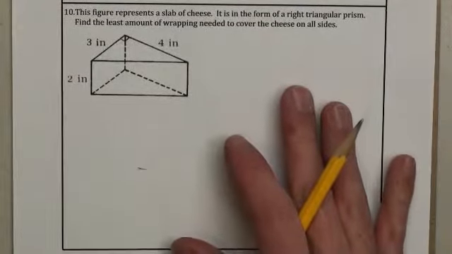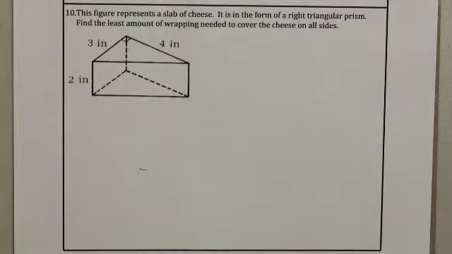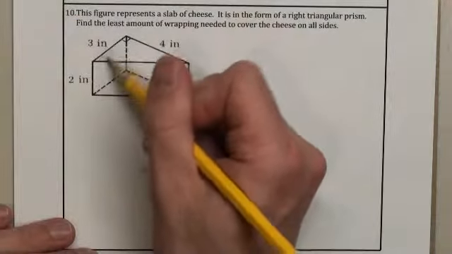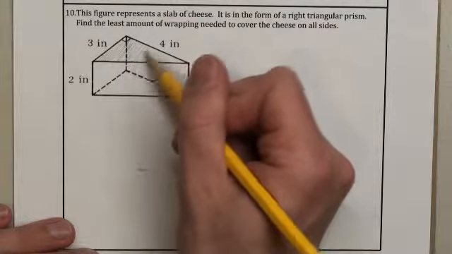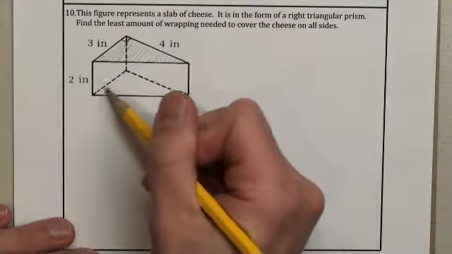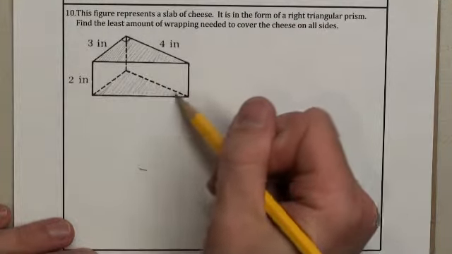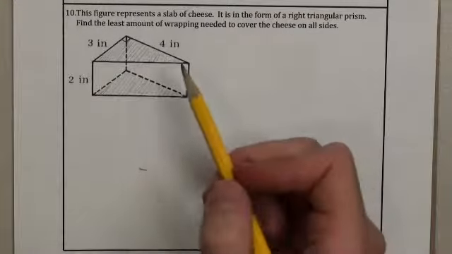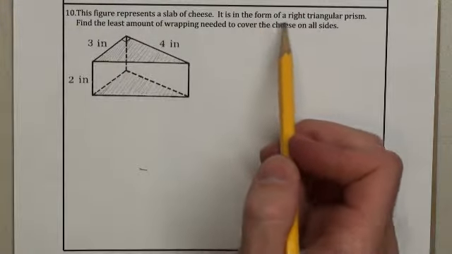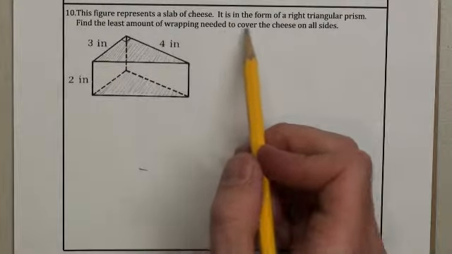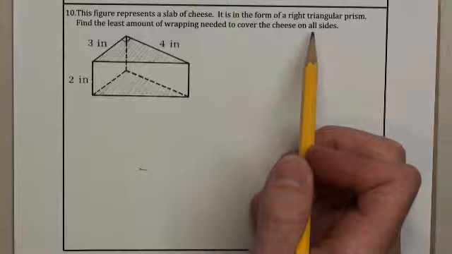Number 10. This figure represents a slab of cheese. It is in the form of a right triangular prism. So there was a triangle on the ground and we stretched it up. Alright, so the bases are here and here. They're the triangles. Find the least amount of wrapping needed to cover the cheese on all sides.